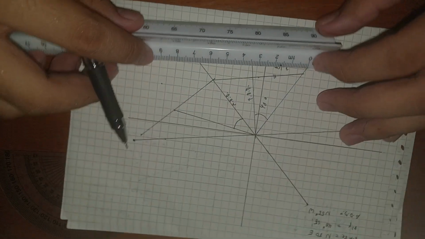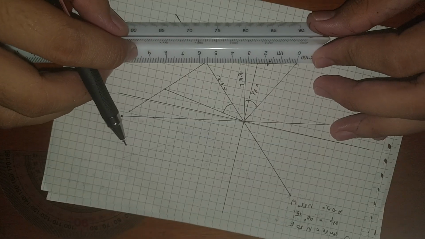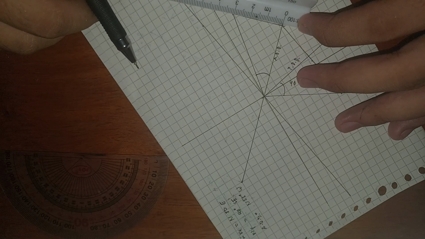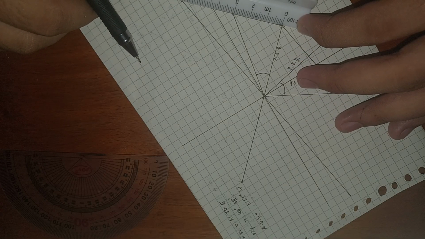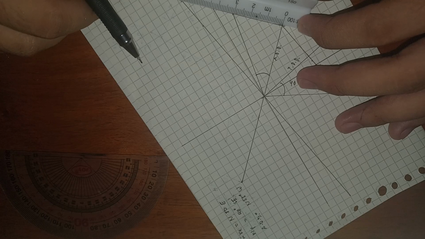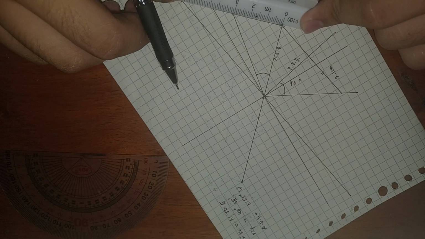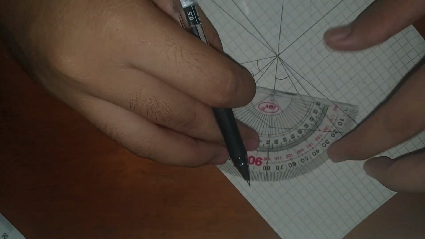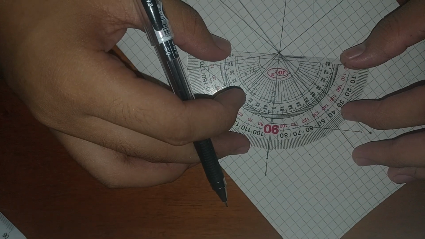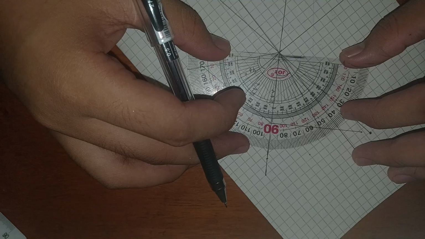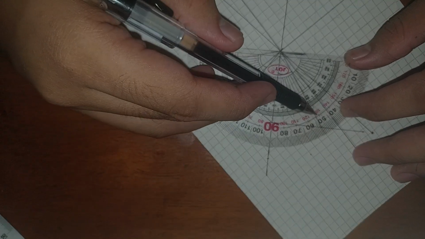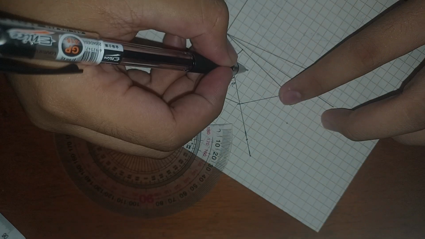Check natin ulit. This is 3.1. This should be 30. 30 ba? At least 30.